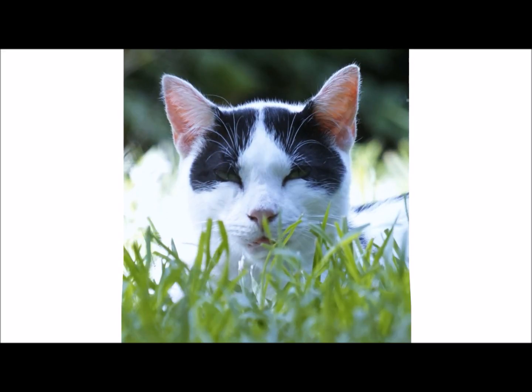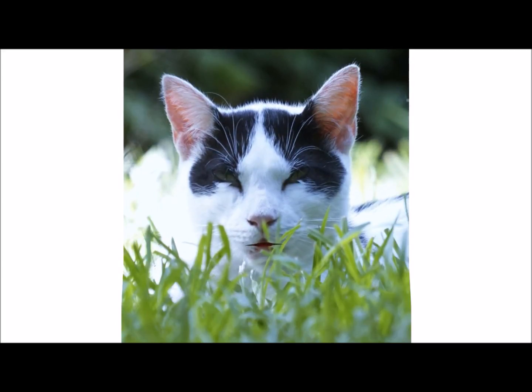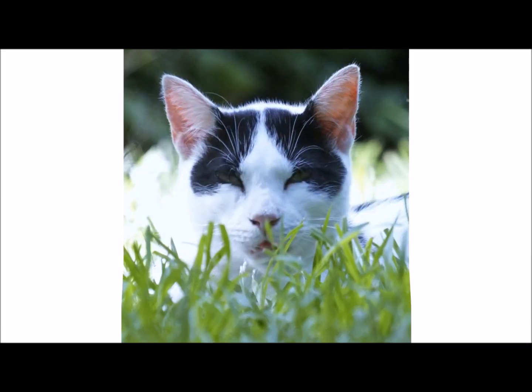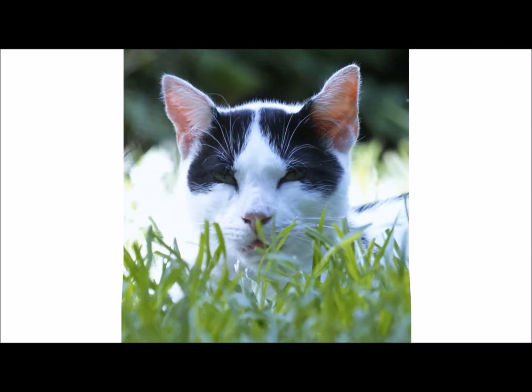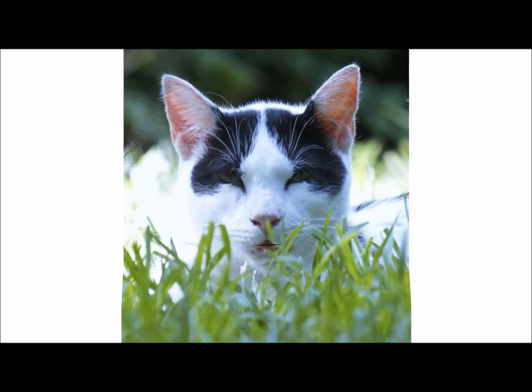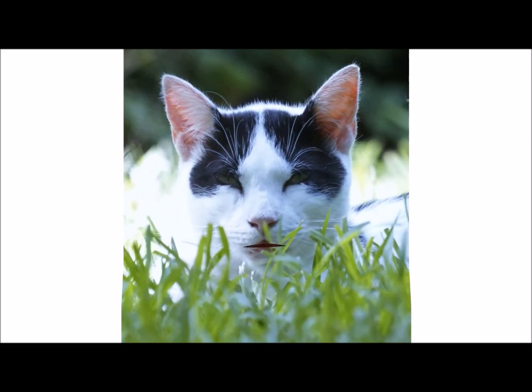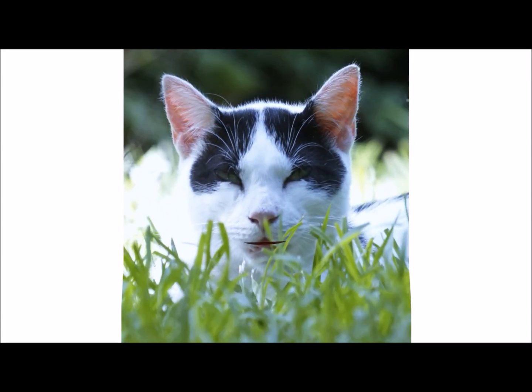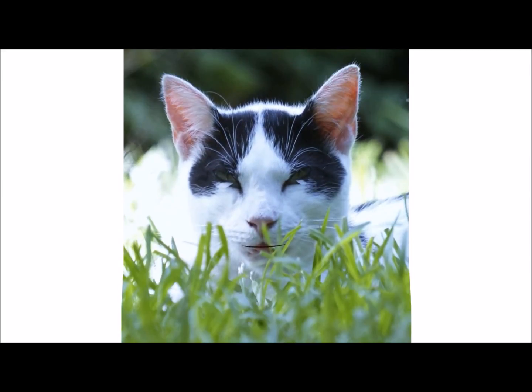Visible light, B. Infrared rays, C. Ultraviolet rays, D. Radiation. Number 5. Average temperatures are lower near the poles because the sunlight strikes the ground at an angle A. Greater than 90 degrees, B. Smaller than 90 degrees, C. Of 90 degrees, D. Of 180 degrees.